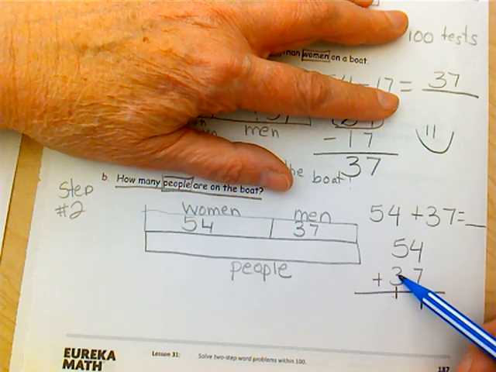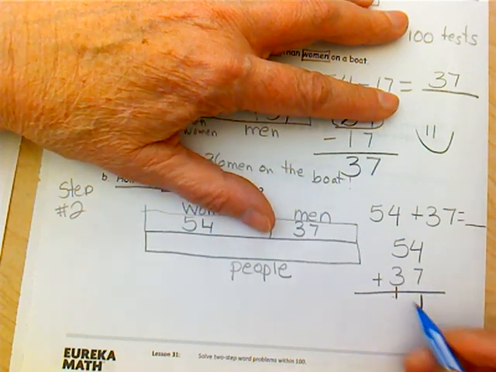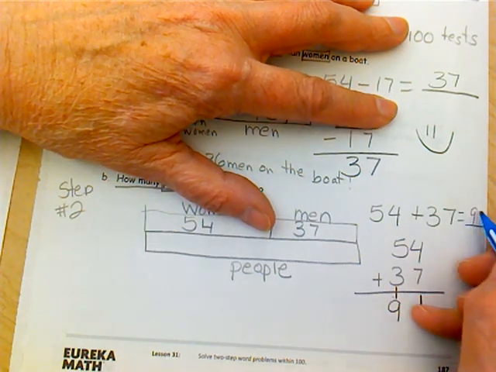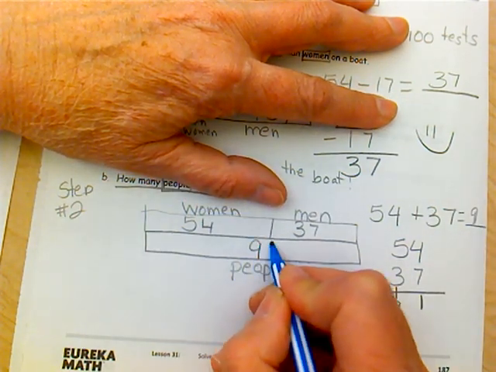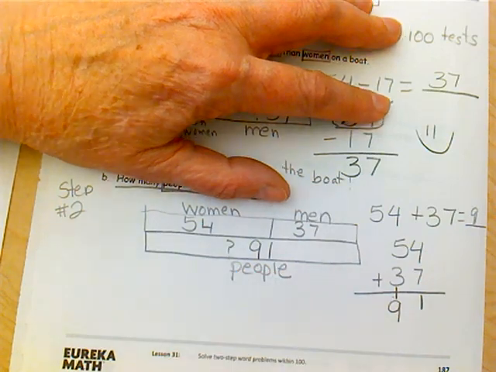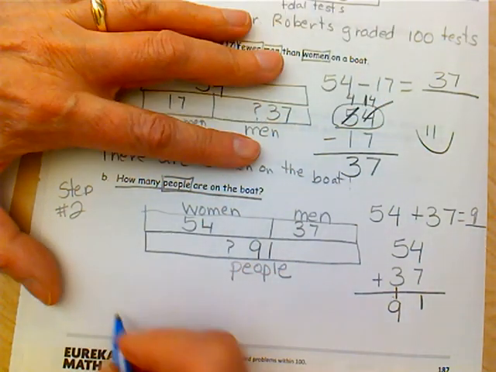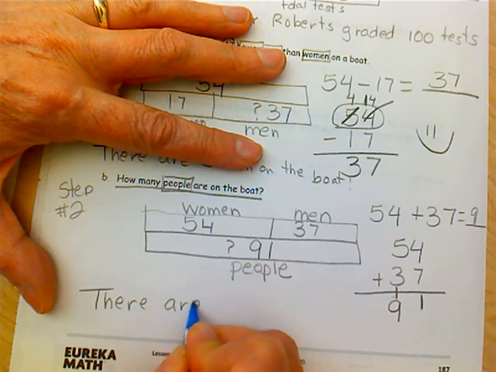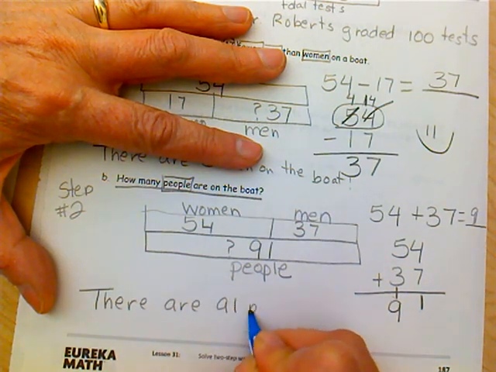5 tens and 3 tens is 8 tens, plus 1 more 10 gives me 9 tens. So I know that there is a total of 91. Oops, that was my big question mark. There are 91 people on the boat.